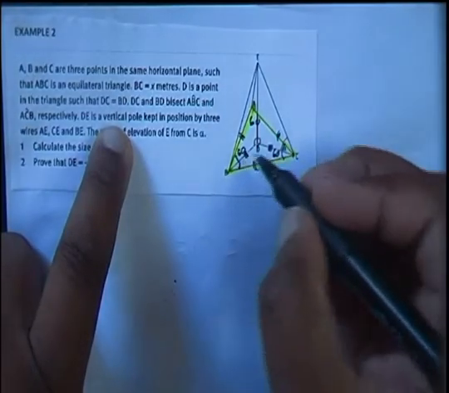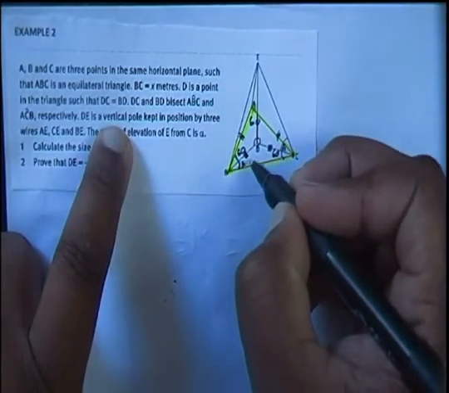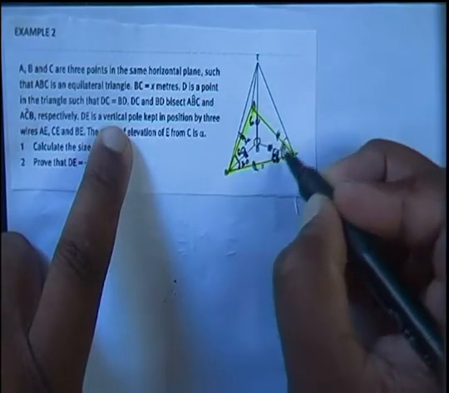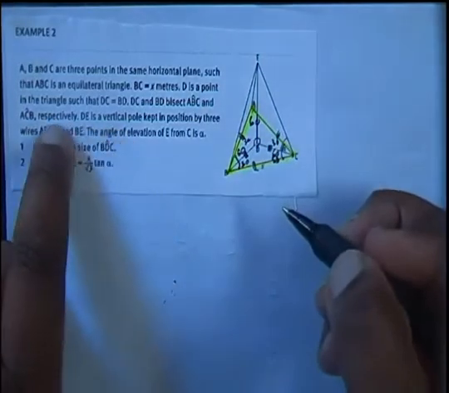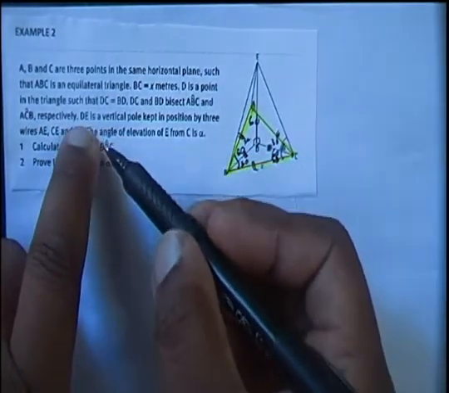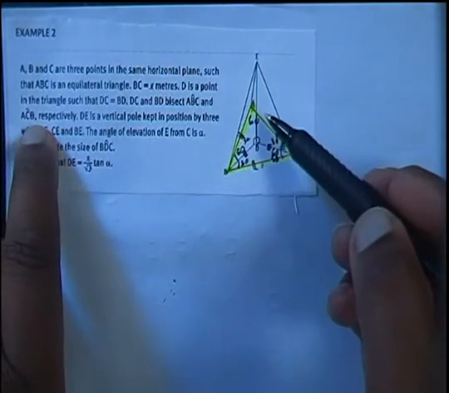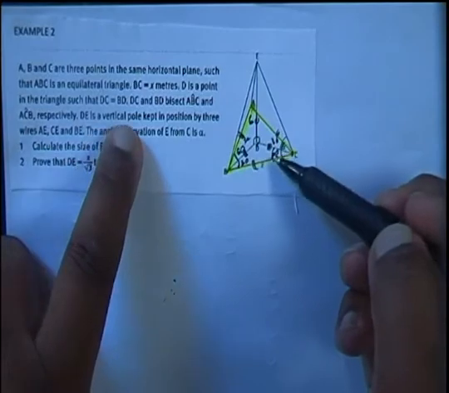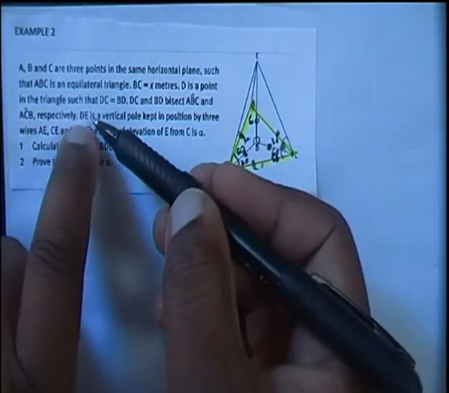So if this is 60, that means this is going to divide that into 2 30s, and this is going to divide that into 2 30s, right? And then also ACB. Okay, so those are the angles.